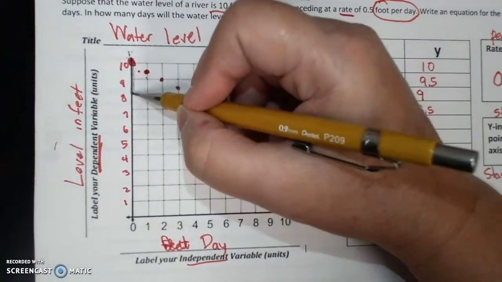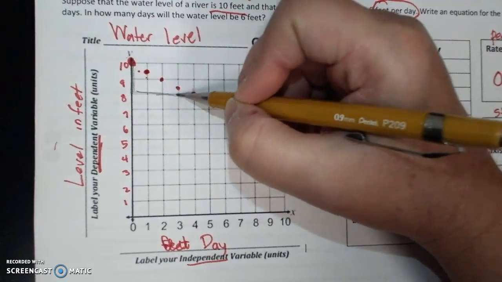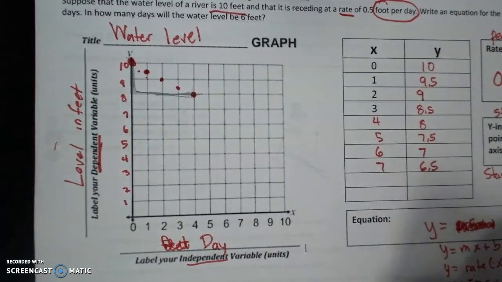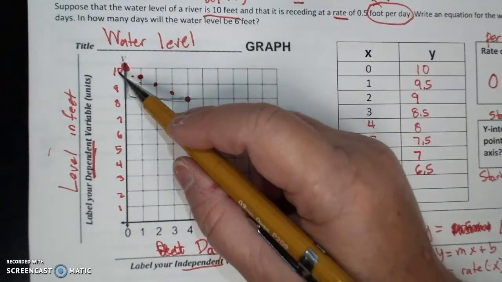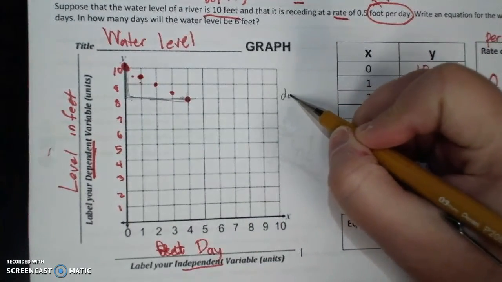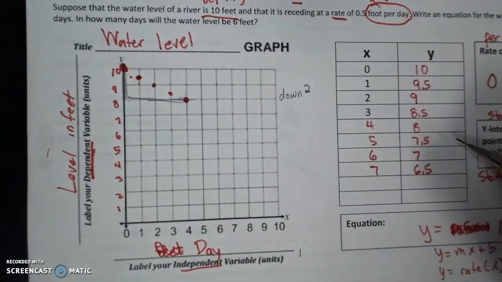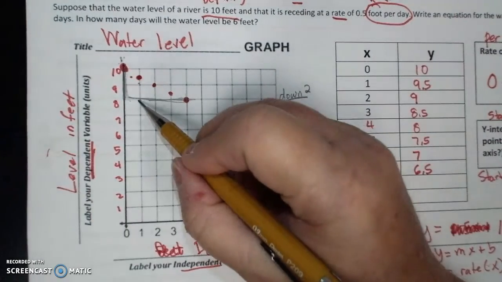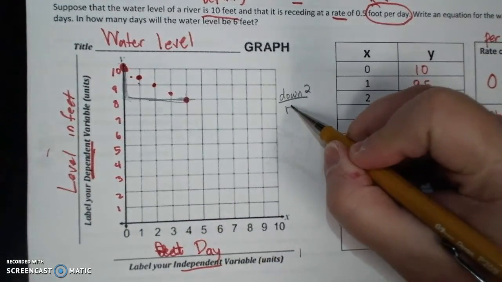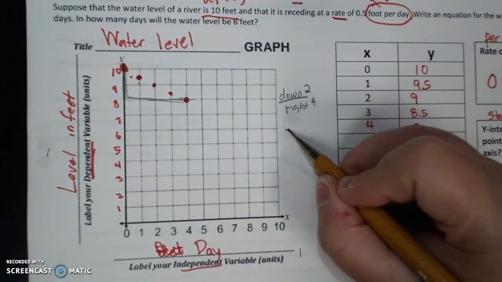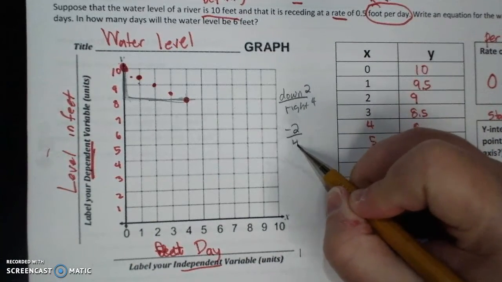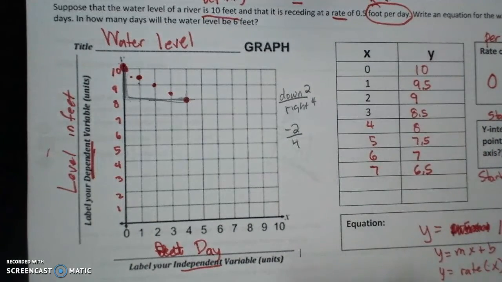And what you're going to do is you're going to draw kind of a right triangle. And your first movement is either up or down. And this one you're going to go down 2, and you're going to go right 4.